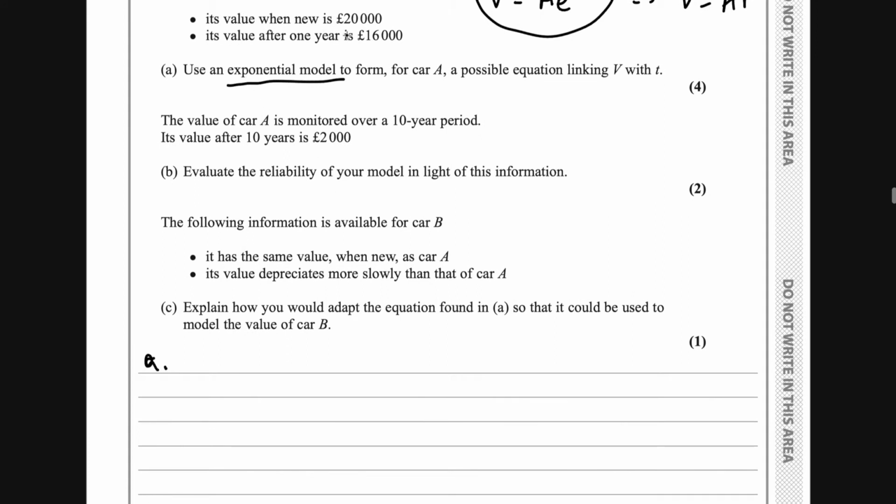So what we're told here, applying my previous reasoning, is that its value when new is £20,000. So its value, and I'm going to take V here as the value, is equal to some constant A. And remember, its value when new, so t is 0, so it's going to be e to the power of k times 0, which is e to the power of 0, which is 1. So we get here that 20,000 equals A times 1, which means that A is equal to 20,000.